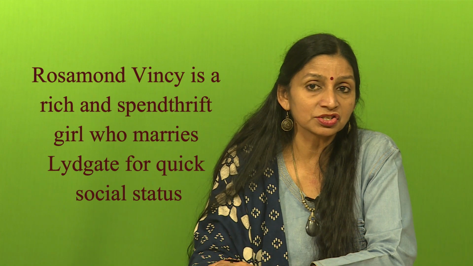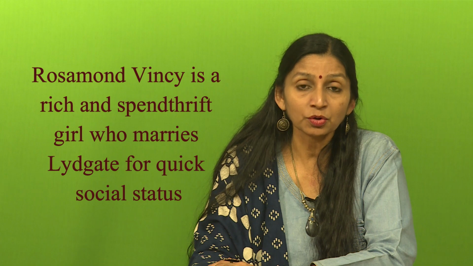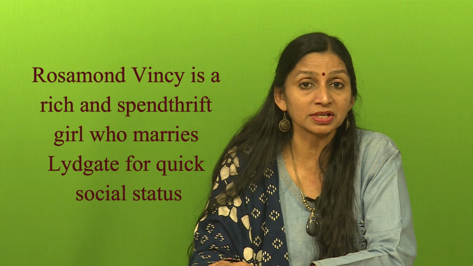The second critical observation is that the characters in Middlemarch lack rational aptitude. Dorothea is obsessively idealistic about marrying an elderly scholar, Casaubon. Lydgate arrives with new medical reformistic ideas. Rosamond Vincy is a rich and spendthrift girl who marries Lydgate for quick social status, but her vanity and obstinacy put him in debt, and consequently their marriage also comes to an end.